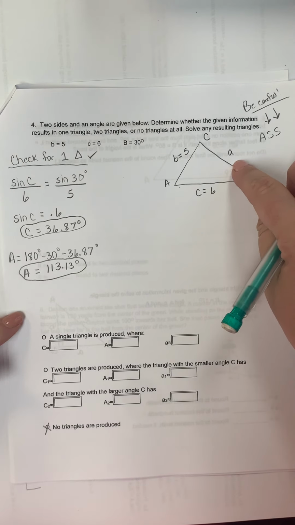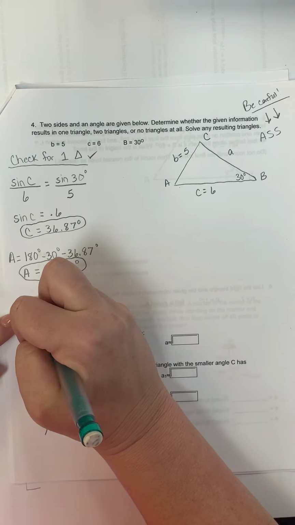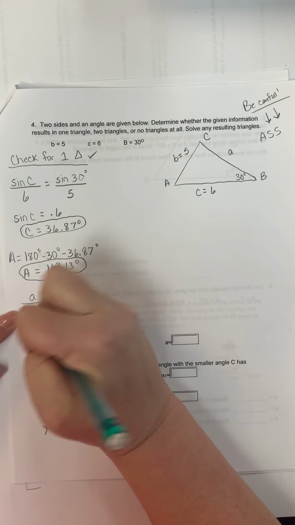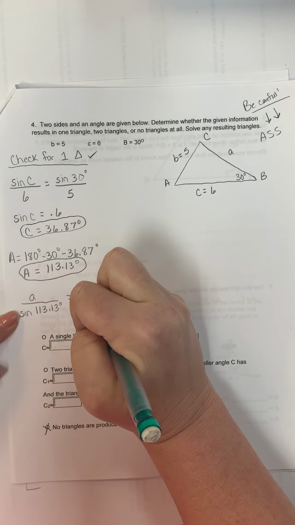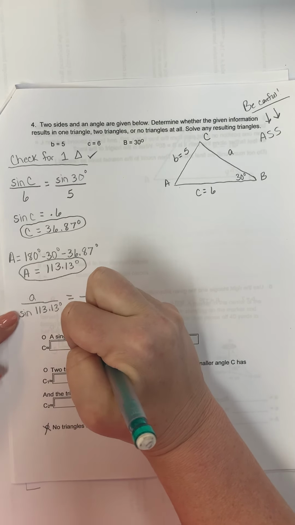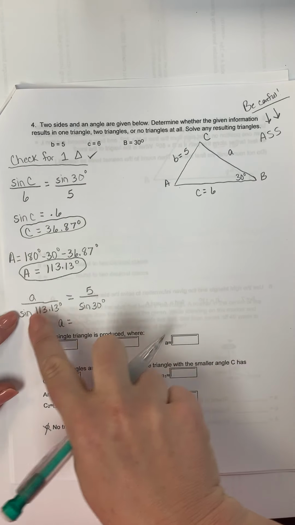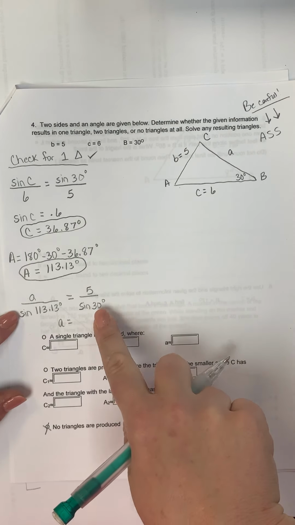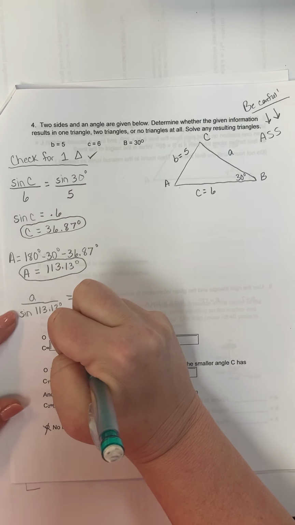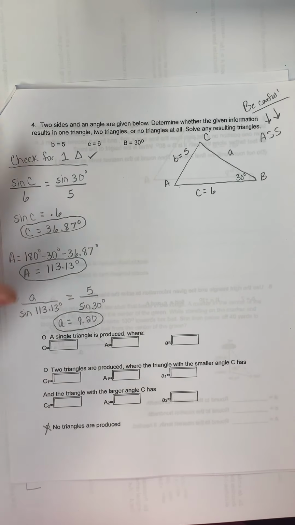Okay, last thing I need is side A. So I'm going to use my given information here. I'm going to put side A on top and sine of angle A on bottom equals side B on top, sine of 30 degrees on the bottom. I'm going to do 5 times the sine of 113.13 divided by sine of 30. And I come up with side A. All right, I did it. I found all the information for 1 triangle.